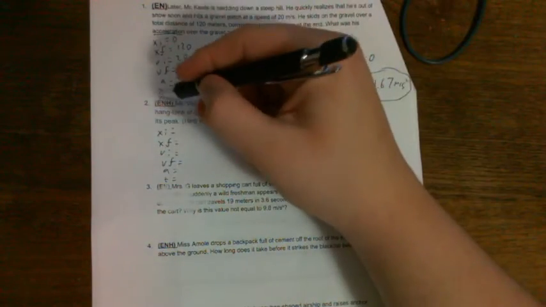Also, I forgot to mention this question says ENH, so this question is relevant for the easy, normal, and hard versions of the exam. There will be a question that's similar enough to this one on all three of them.